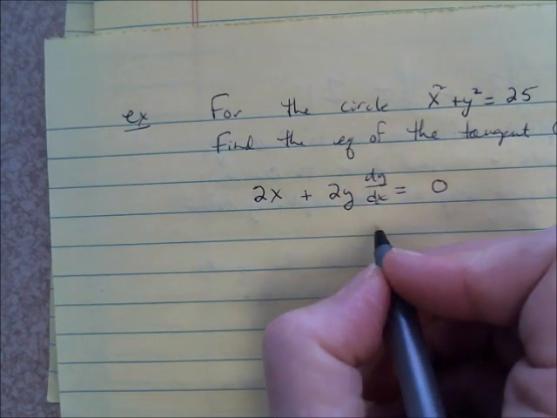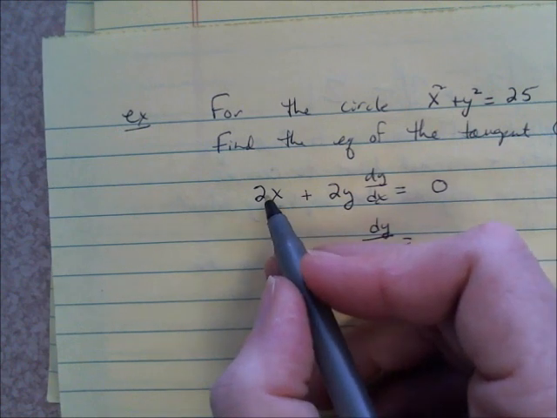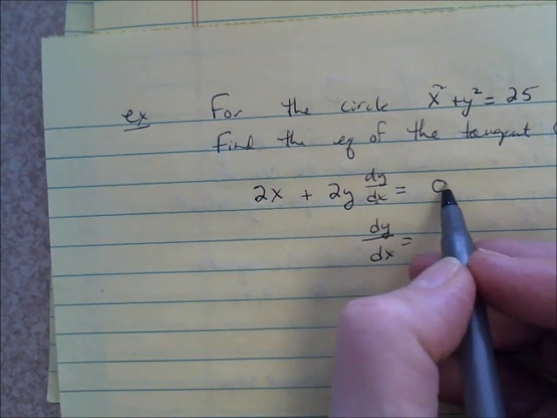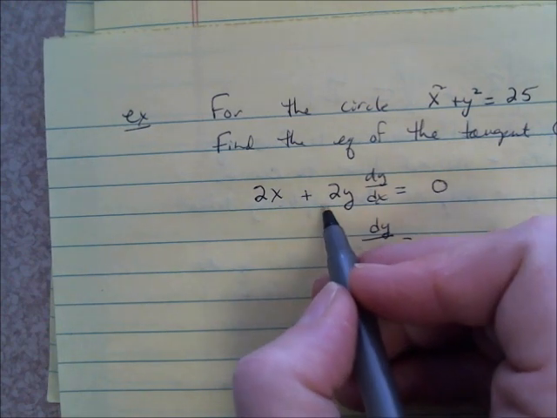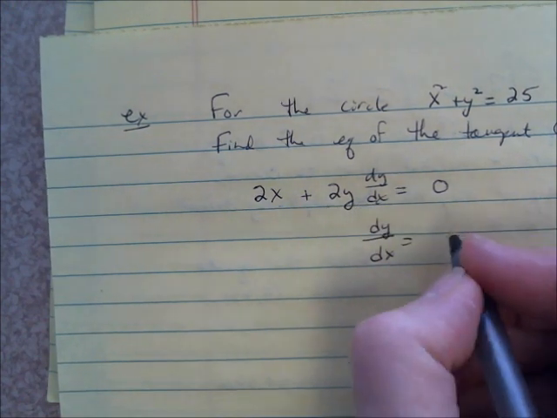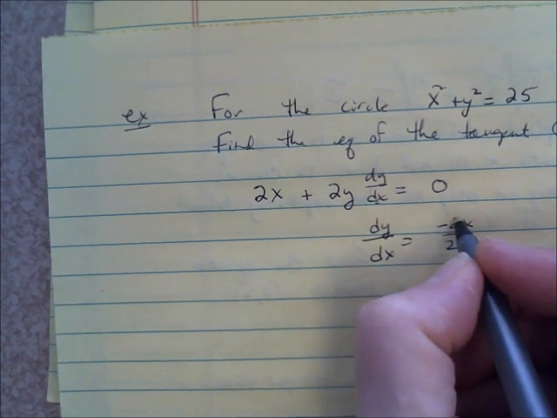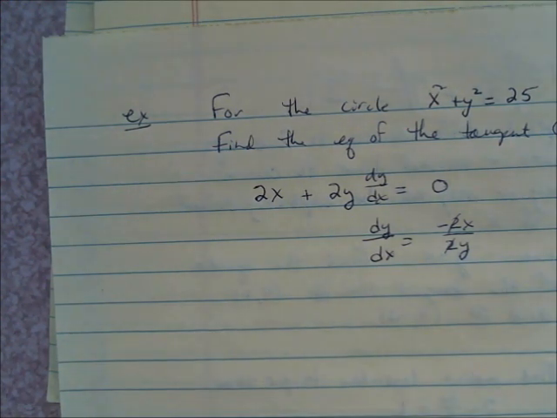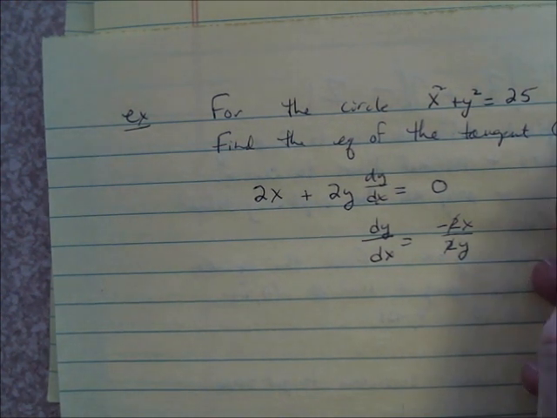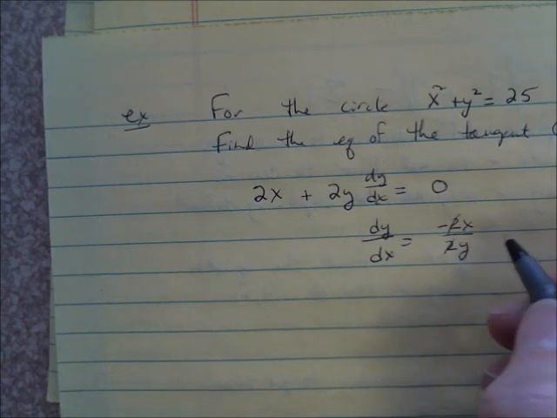So if we solve this for dy/dx, you're going to subtract 2x from both sides and get negative 2x, and then divide by 2y. So negative 2x divided by 2y, and those 2's will cancel out. So the derivative is negative x over y. No matter what point you are on this circle, there is the slope, negative x over y.